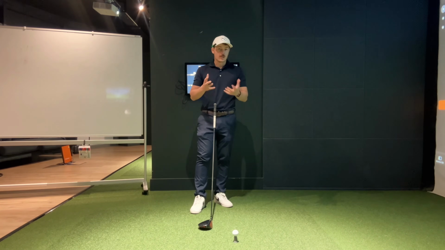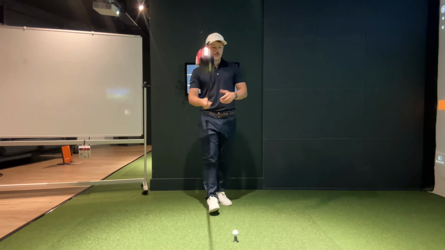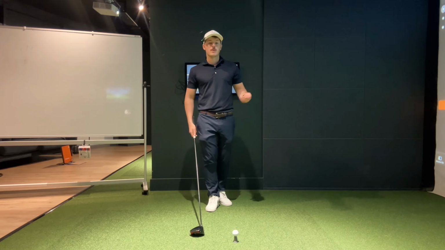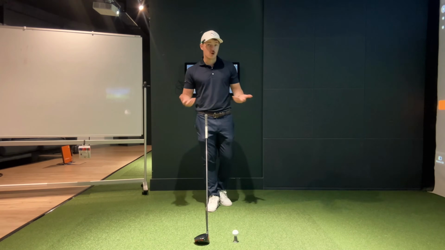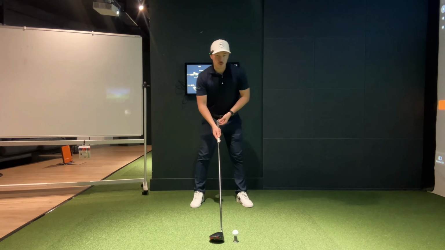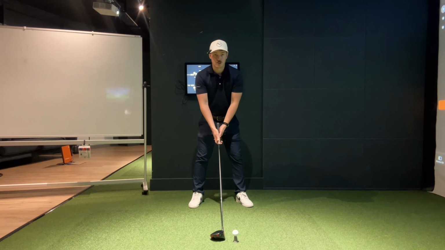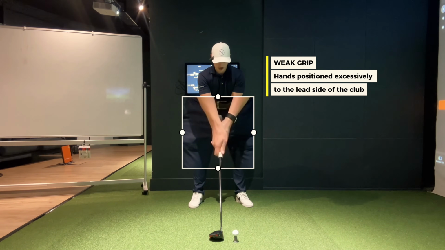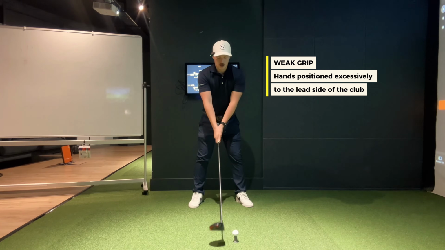So where do we start when it comes to face control? We're going to start with the grip, so how we hold the golf club. Now, most people have already spoken about this: if you have a weak grip, you are going to struggle with leaving the face open. And just to quickly define a weak grip, for a right-hander, that would be a situation where both hands are turned essentially too far to the lead side or the left side of the club, like so. So you can think of it as the thumbs are too far down the lead side of the grip.